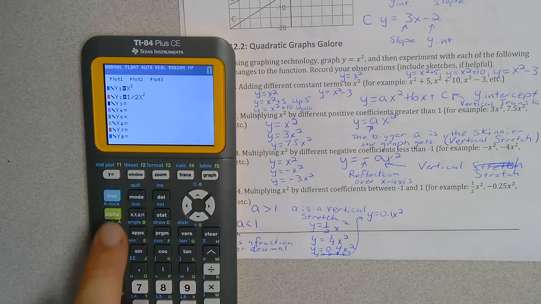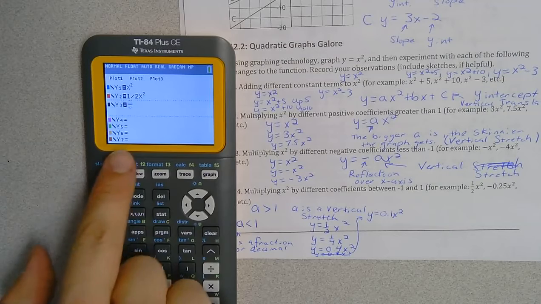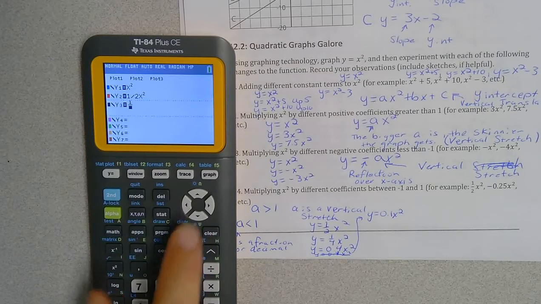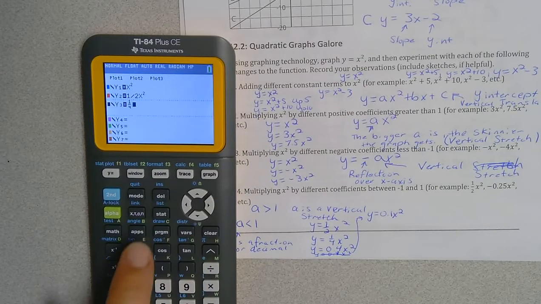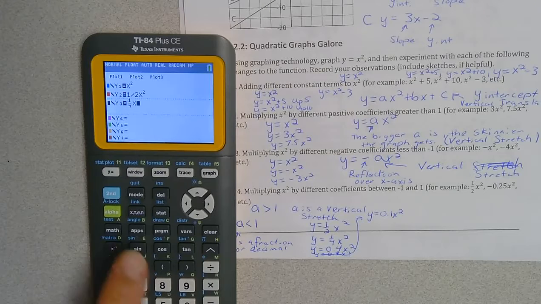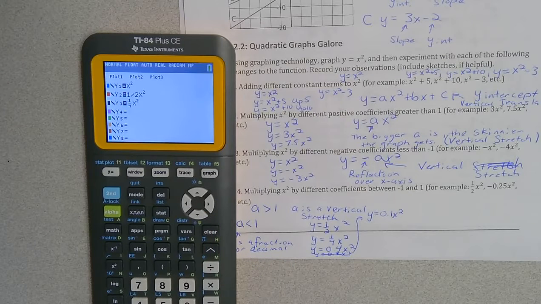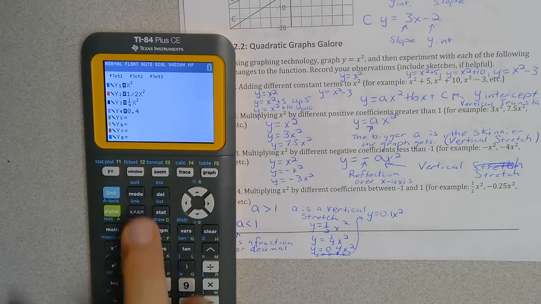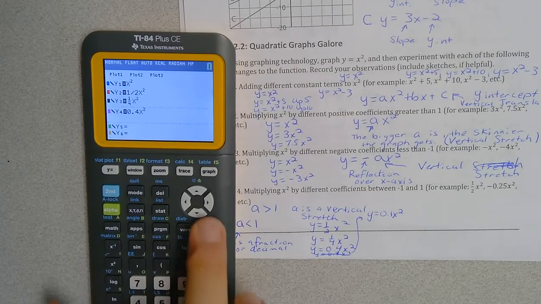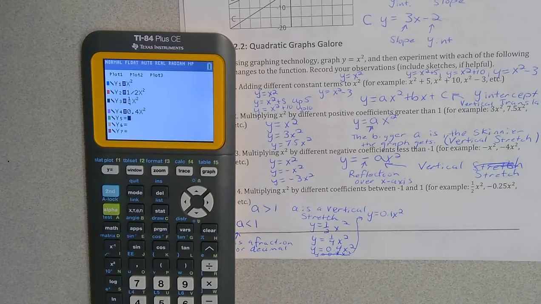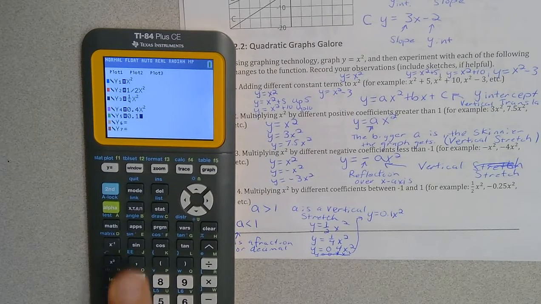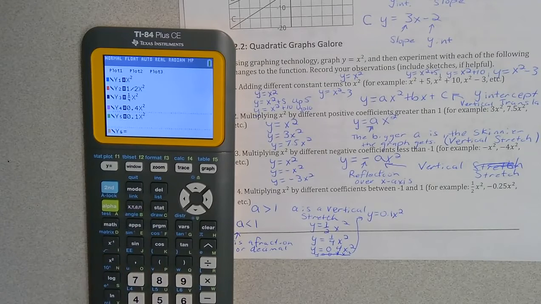You can press alpha and the x key, and it'll make a fraction for you. And then you can type in 1/4 and then x squared. And then y equals 0.4 x squared, or y equals 0.1 x squared.